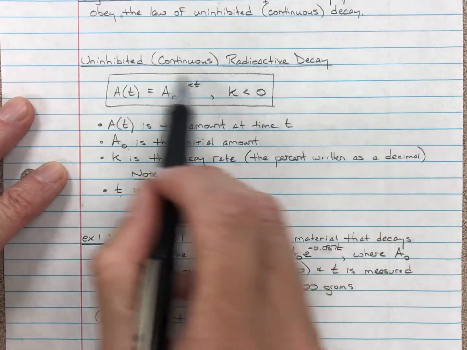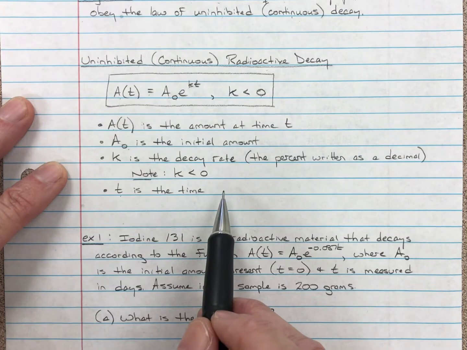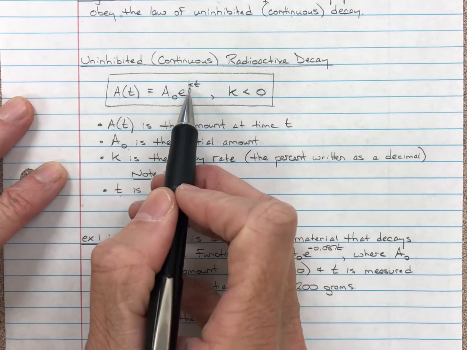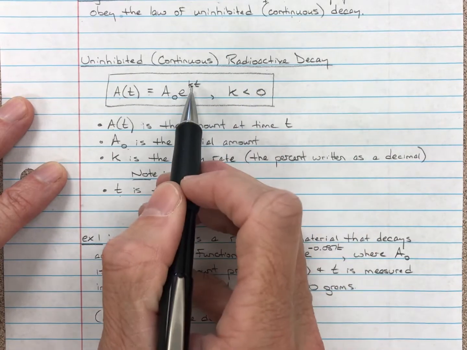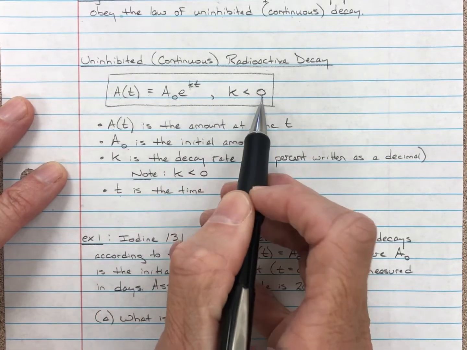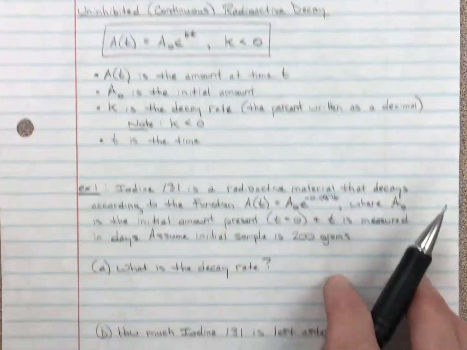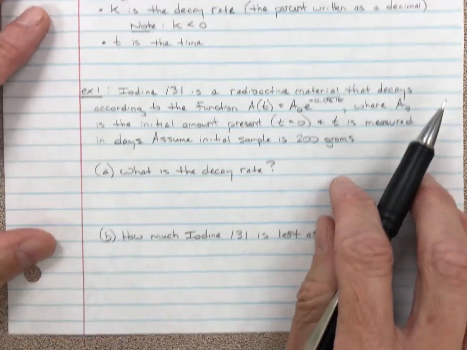So exactly the same thing, the only change is right here. Growth, the k is positive. Decay, the k is negative. So let's take a look at two examples.